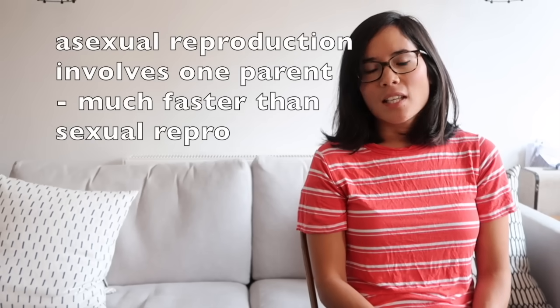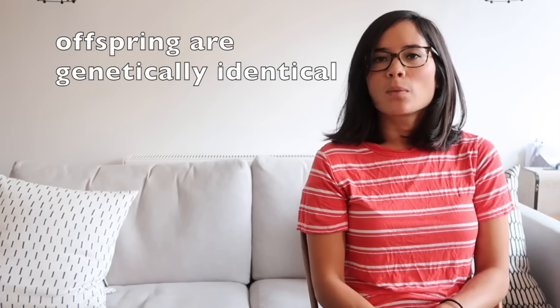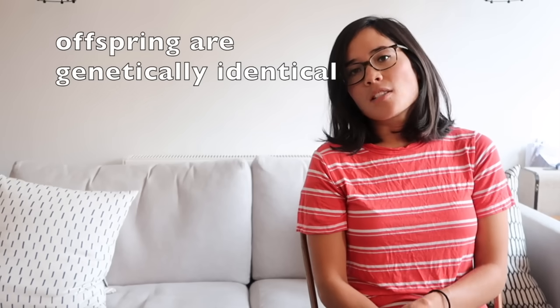You end up with genetically identical offspring, and this is why it's good when conditions are unchanging. It's a great way of quickly producing large numbers of identical offspring, which we call clones. There are no gametes, no fertilization, and no zygote is formed.